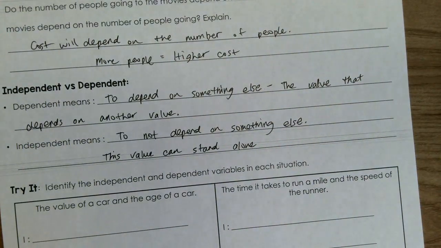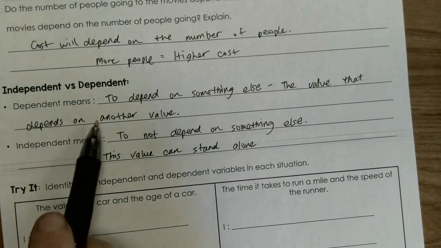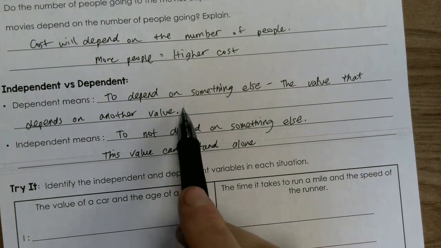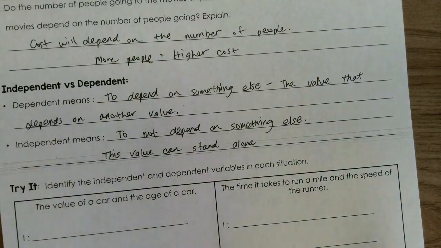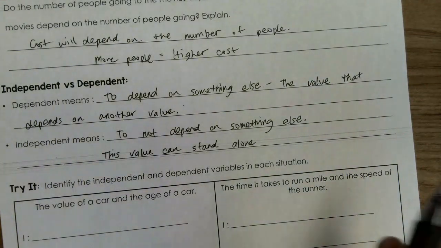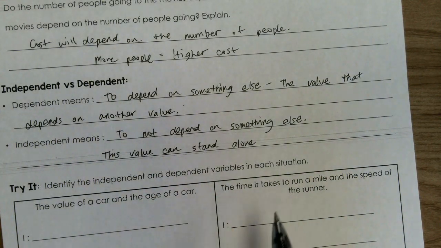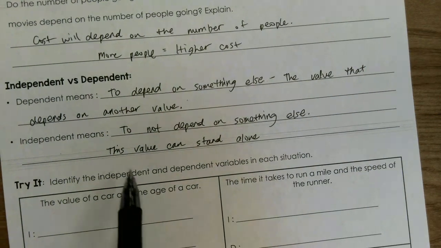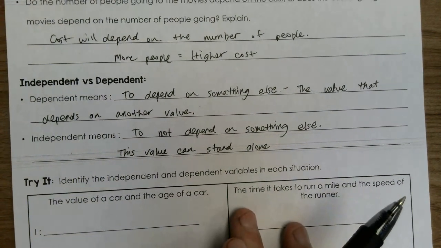So the dependent value is what relies or depends on another value, and in this case it's going to depend on the independent variable. The independent variable is the value that does not depend on anything, and this value can stand alone.